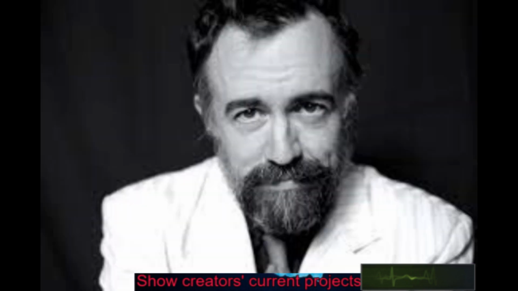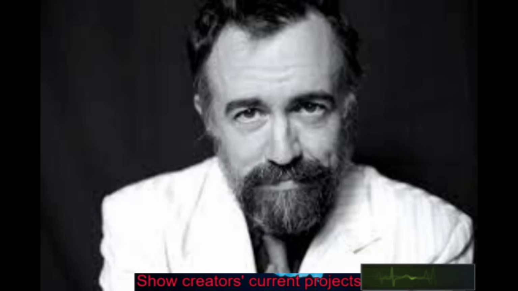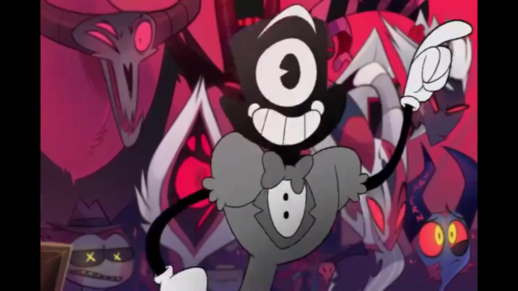On some lighter notes, he was working on the show Bunicula from 2016 until 2018, and recently directed and wrote 2 Scooby-Doo direct-to-DVD movies, which came full circle for him, since he made many Hanna-Barbera references in Billy and Mandy. He made a very, very brief voice cameo on the pilot episode of Hazbin Hotel. Wow! That was shit.